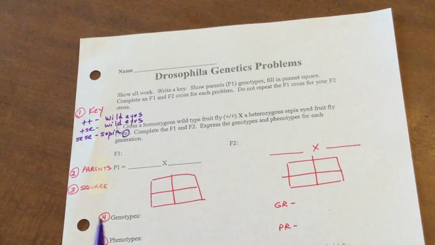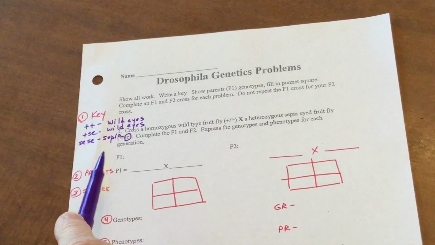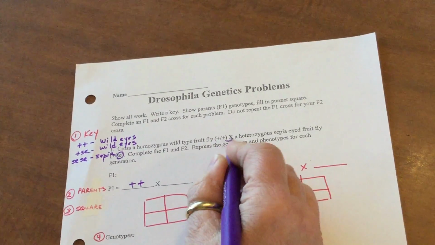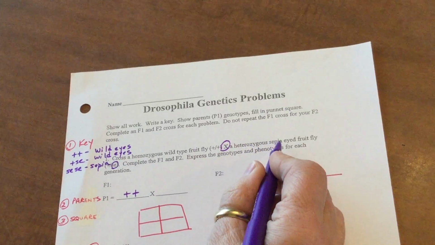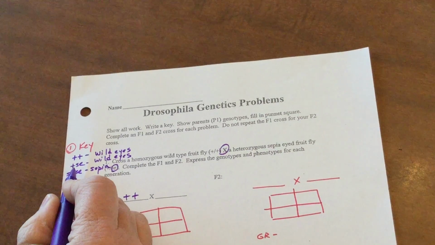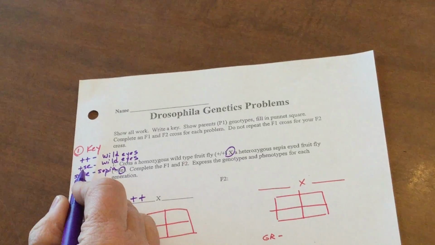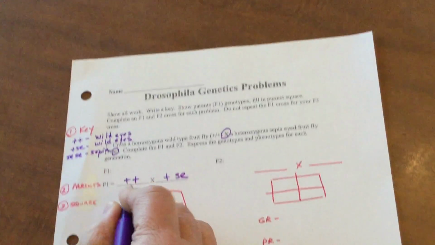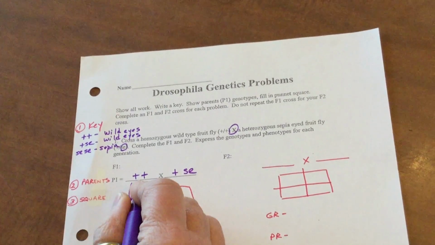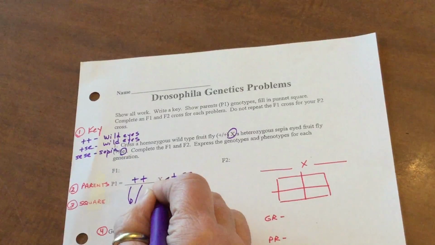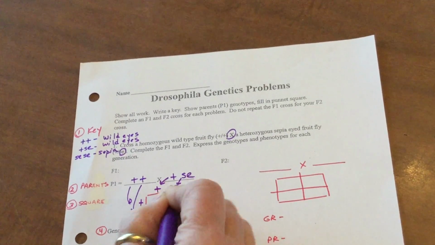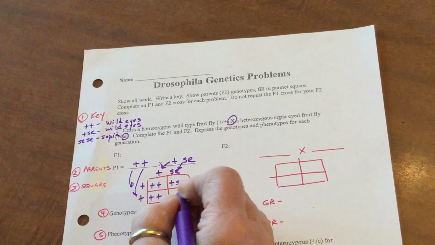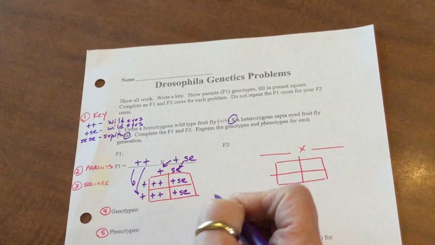After you have your key, you come to your parents, because we're still doing five steps for everything. Homozygous wild ++ times, here's your multiplication sign, heterozygous sepia. You're like, but you're telling me the heterozygous is wild. It is, but I have to tell you what the other trait is. So this is a +SE. I take one parent and separate the traits on one side of the box, ++, the other across the top, +SE: plus over, plus down, plus over, plus down, plus over SE down, plus over SE down.